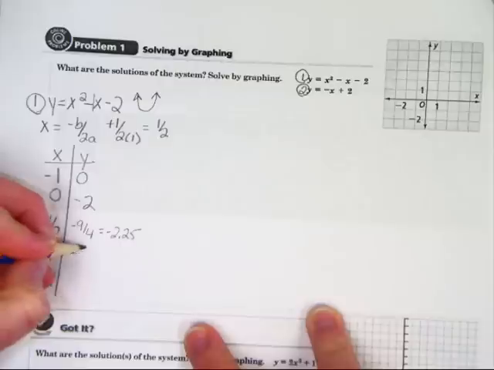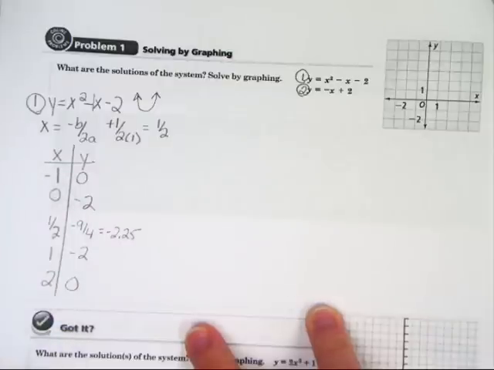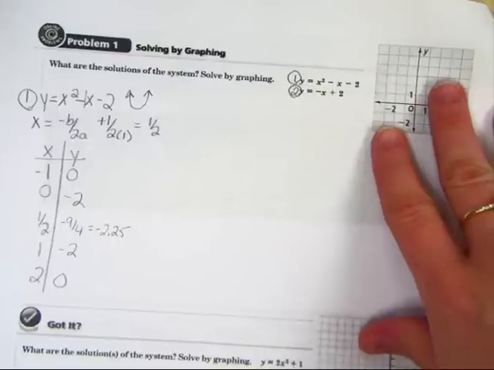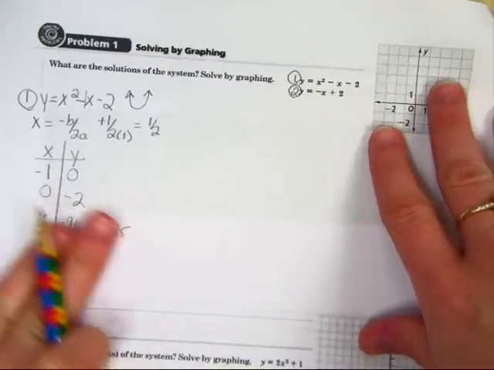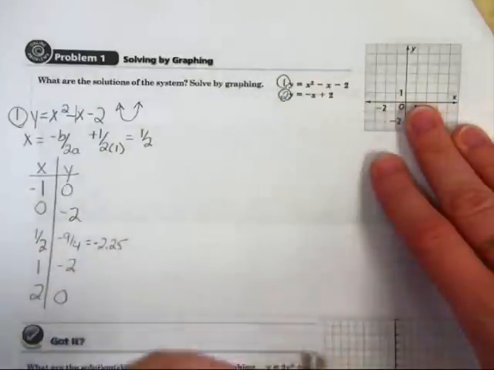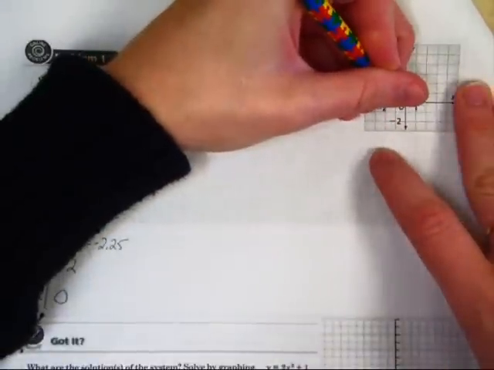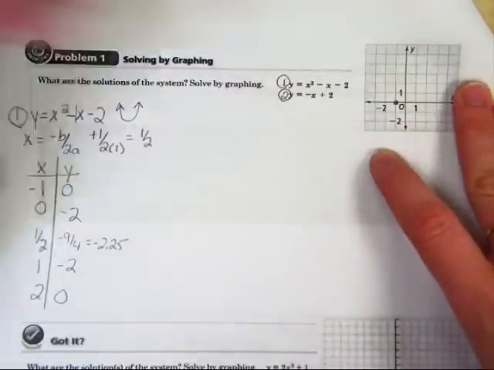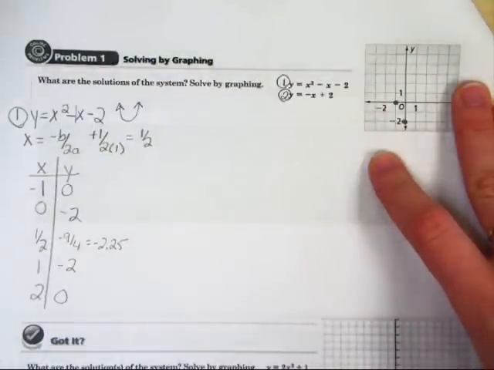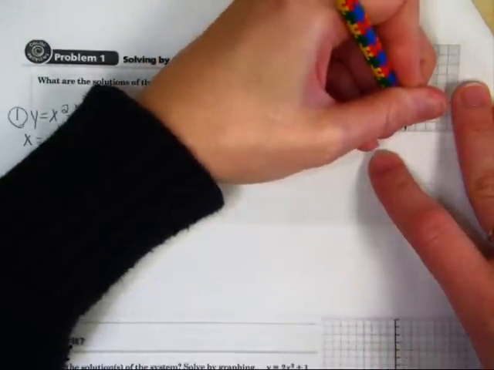You guys have to be able to plot these and graph them and plug them in. So these are the points for our parabola. So I'm going to go over here and I'm going to plot them. Okay, the xy chart's going to disappear because I have to move it over. Negative 1, 0 is here. 0, negative 2 is way down here. 1/2, negative 9/4 is right below there.